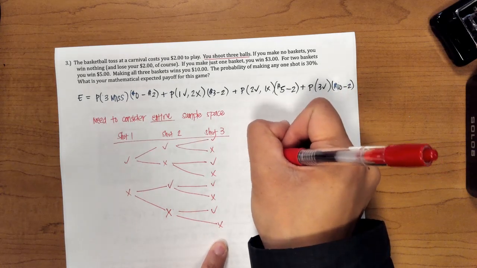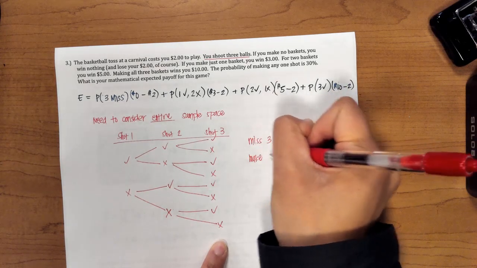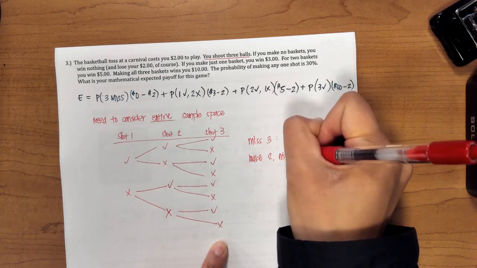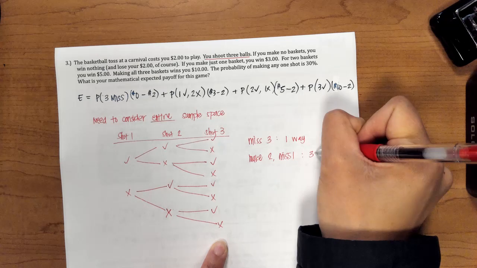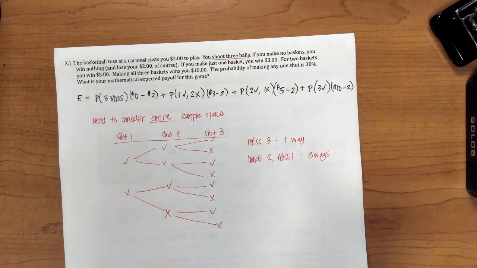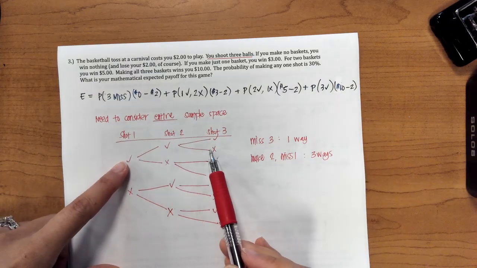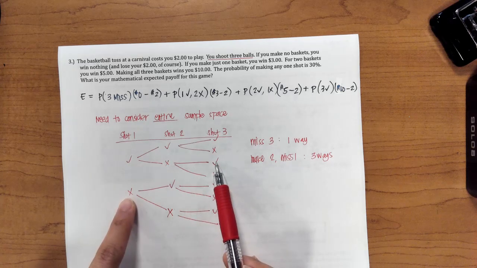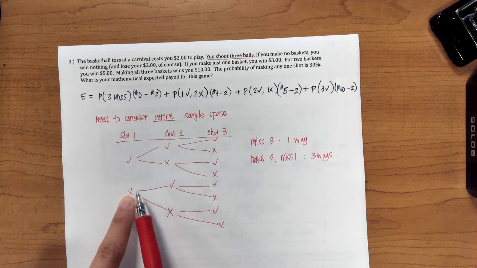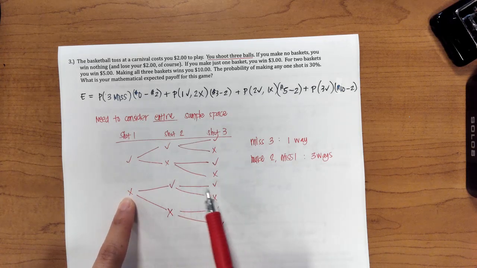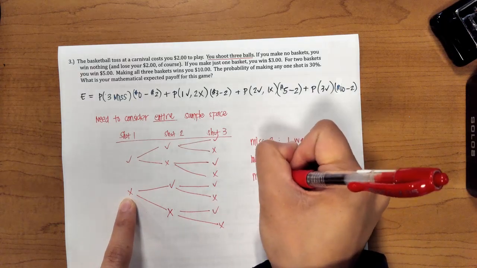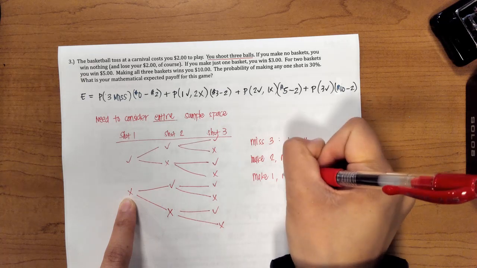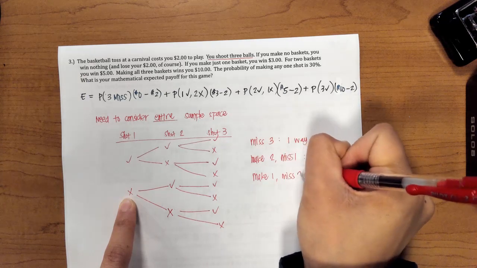If you make 2, miss 1, there are 3 ways this can happen. Okay, so let's see, ready? 1, 2, here, we could do this one, and then we could do this one. Miss, make, make. This one, if you make only 1, miss 2, right?